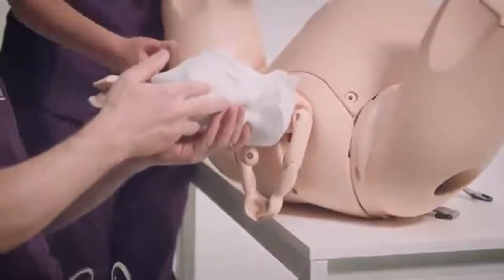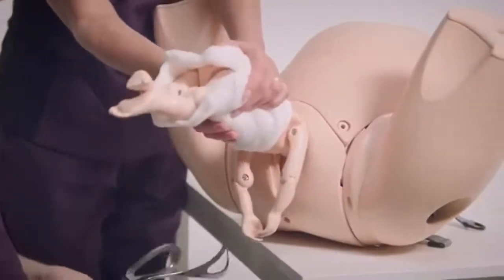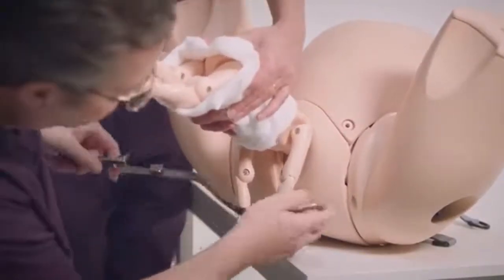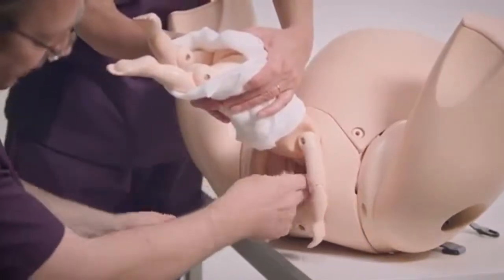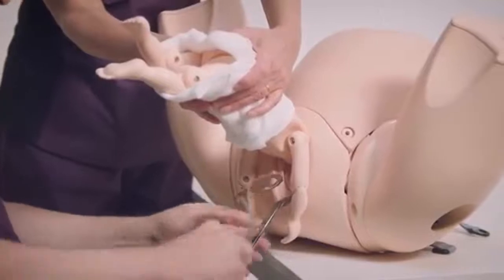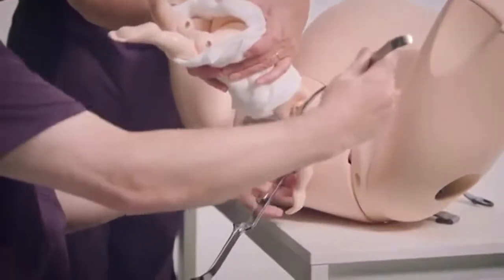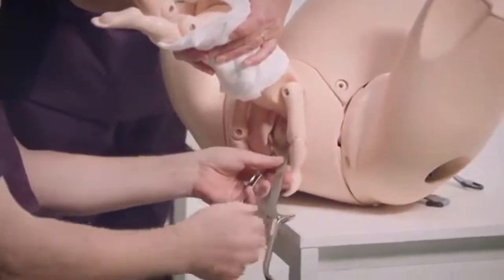So Kathy, if you can get your assistant to hold the baby up whilst you place the blades. So it's a standard application of Kielland's. Just pop them in laterally, just like you normally would. Let the blades come down a bit. And again on this side, again laterally. Just let the weight of the blades come in like that. Just let the blades settle in.